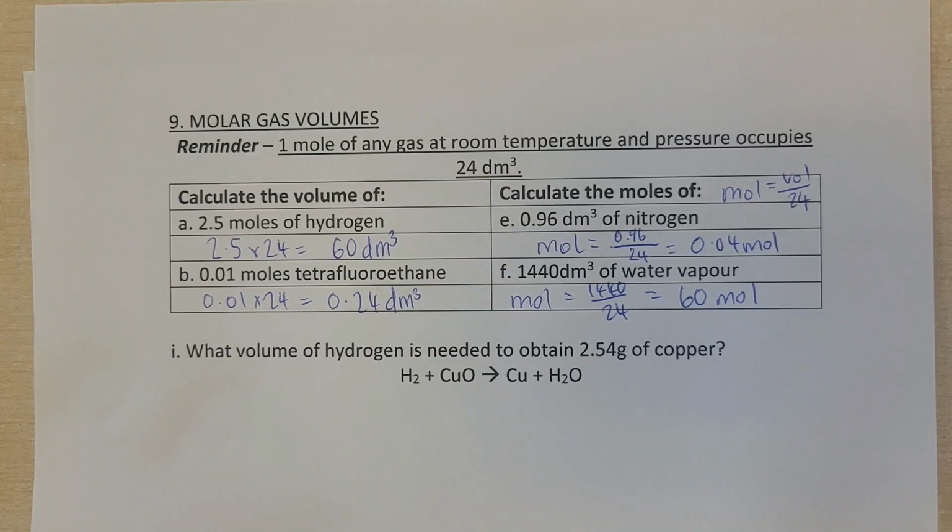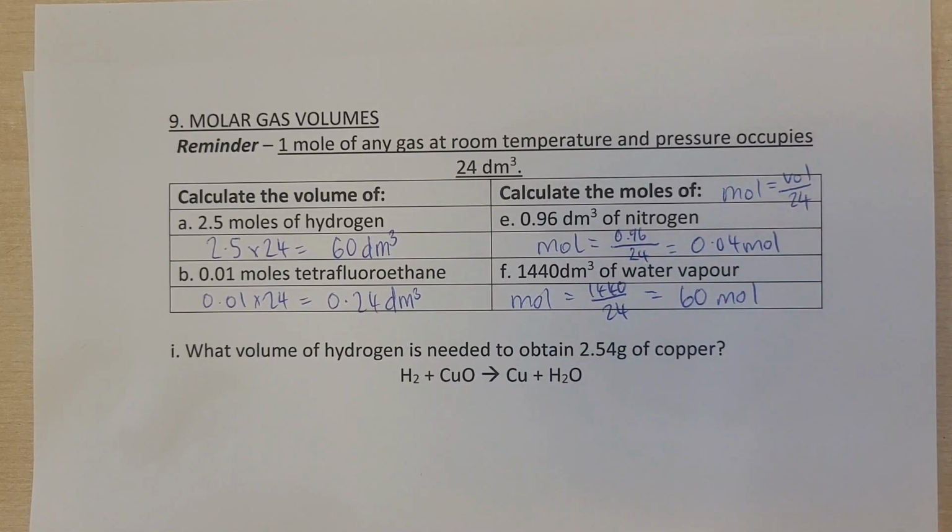Now we can be asked a further step for these questions, and that's normally similar to our reacting masses, where we're given a mass of something in an equation and we need to work out a volume of gas using the fact that 1 mole of gas is equal to 24 decimeters cubed at room temperature and pressure. So question I here says what volume of gas is needed to obtain 2.54 grams of copper.